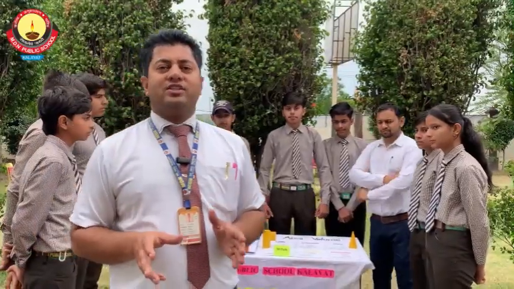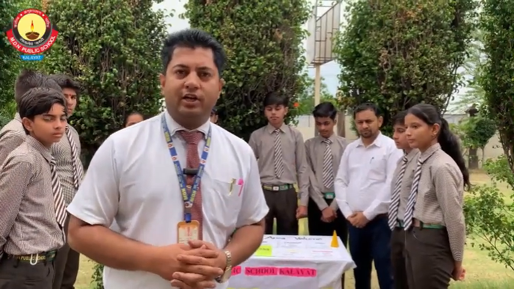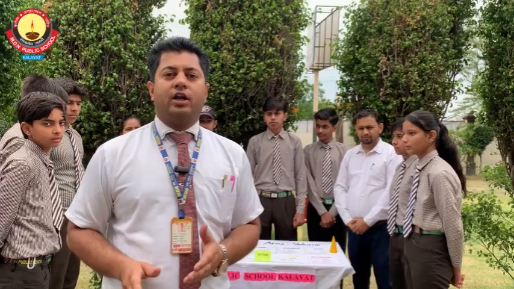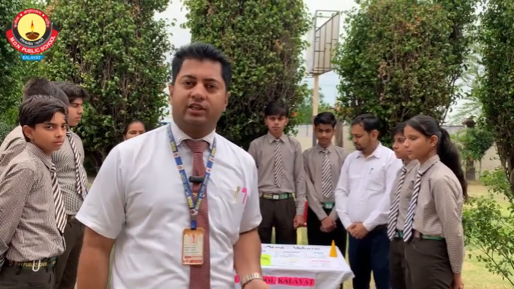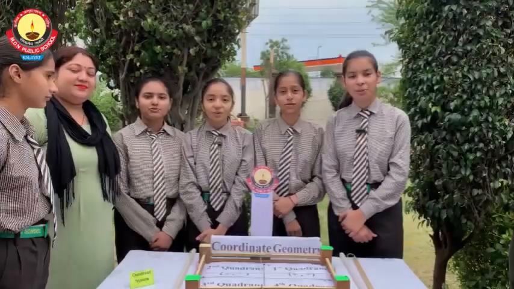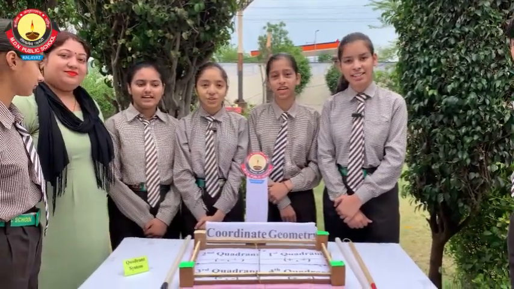So that was the station 2, that is 3D Geometric Park. So now we are going to start our journey on station 3, that is Coordinate Geometry Station. So let's go. Welcome to our coordinate geometry station.